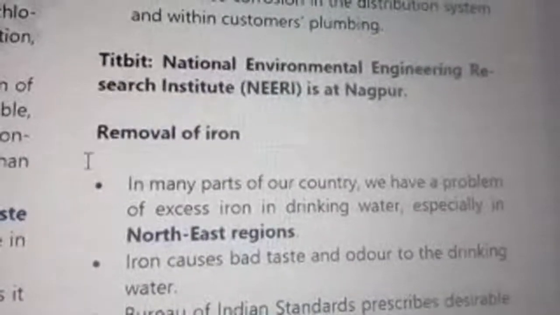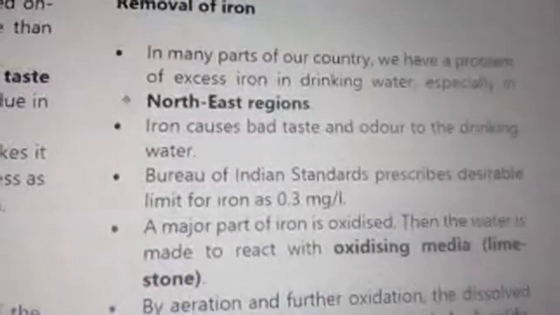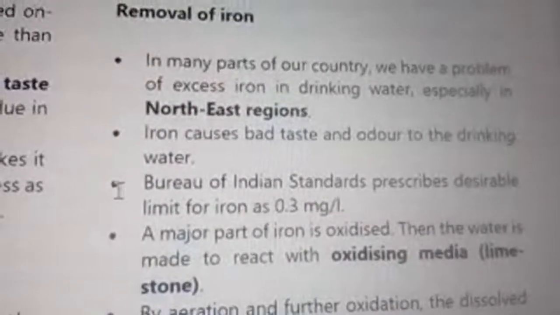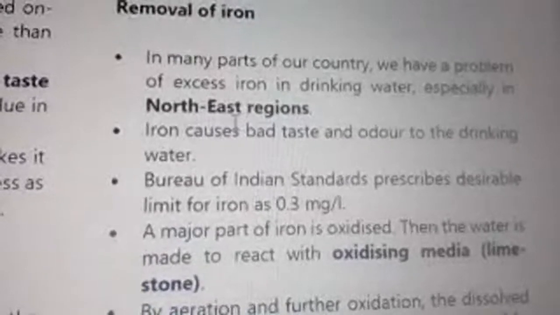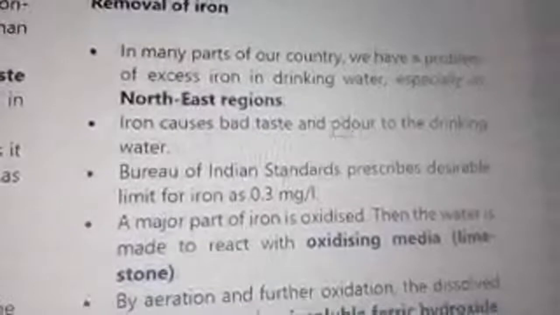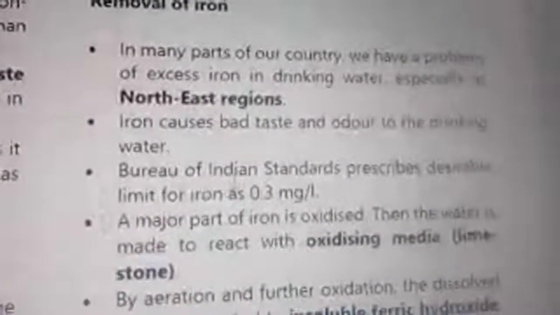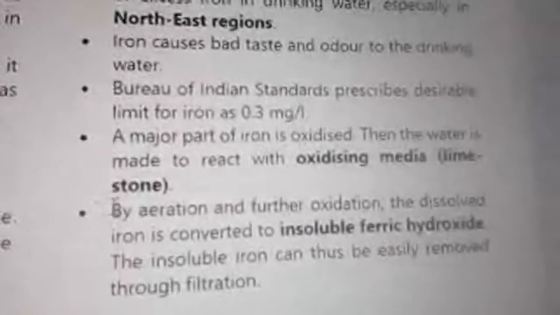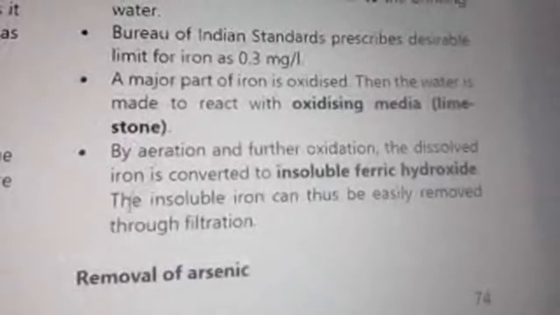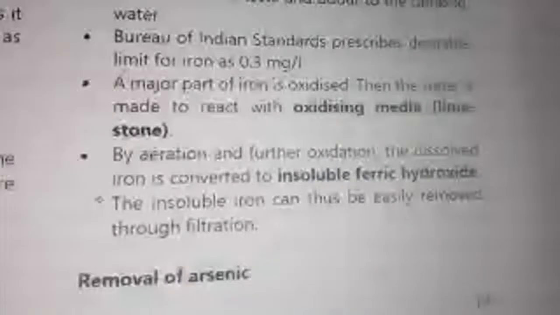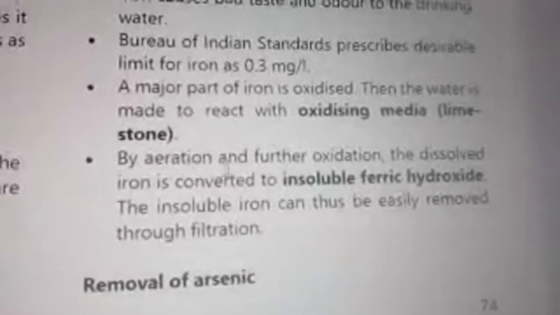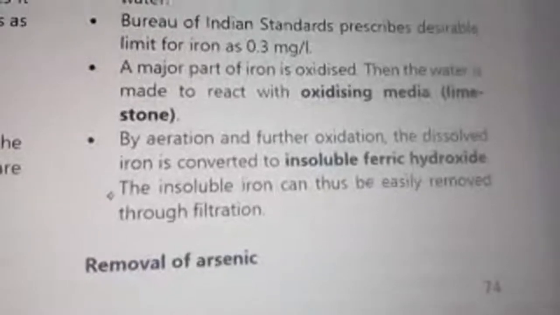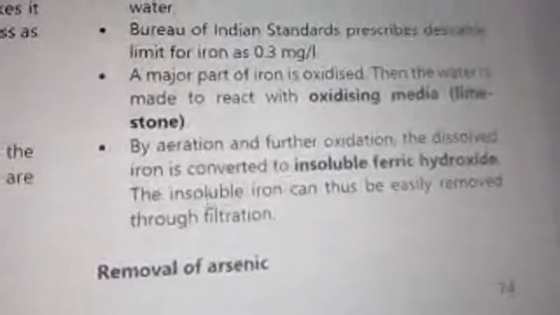Removal of iron. In many parts of our country, we have a problem of excess iron in drinking water, especially in northeast regions. Iron causes bad taste and odor to the drinking water. Bureau of Indian Standards prescribes desirable limit for iron as 0.3 mg/L. A major part of iron is oxidized. Then the water is made to react with oxidizing media, limestone. By aeration and further oxidation, the dissolved iron is converted to insoluble ferric hydroxide. The insoluble iron can thus be easily removed through filtration.